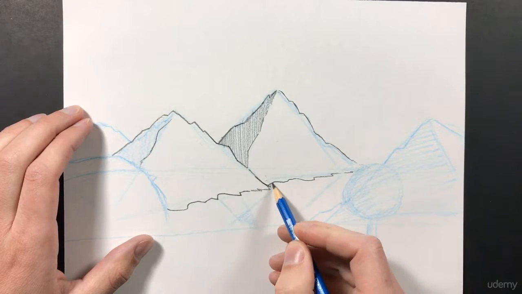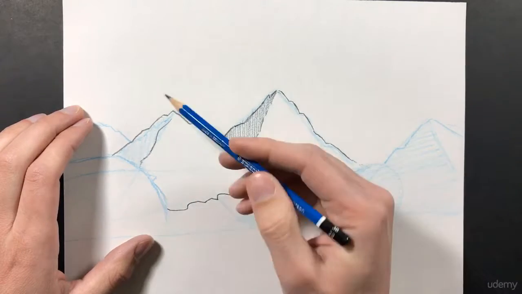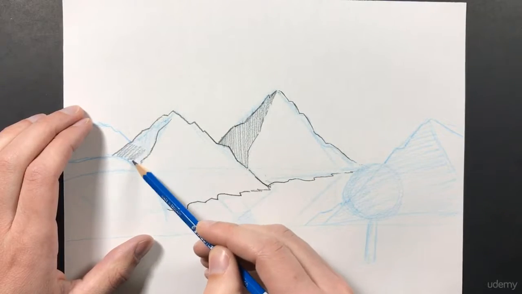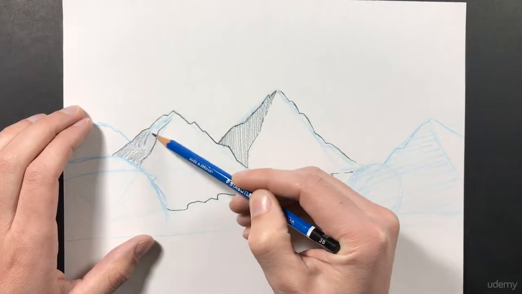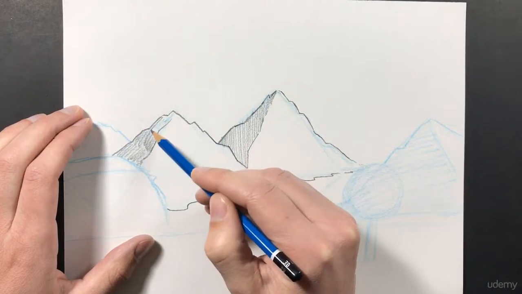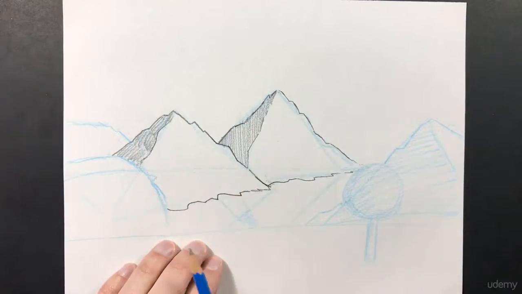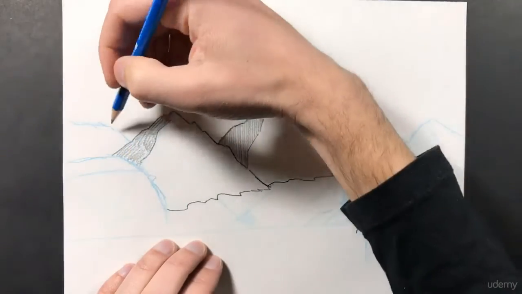And let's go ahead and create that bottom line of our mountain, like so. And then we can go ahead and add in our shading on this side. All right, perfect. Now let's move on to this back area.